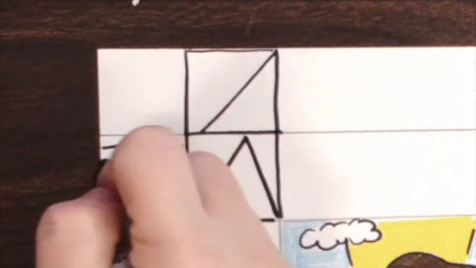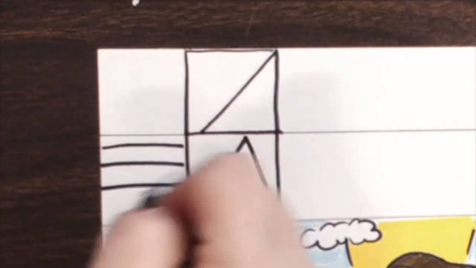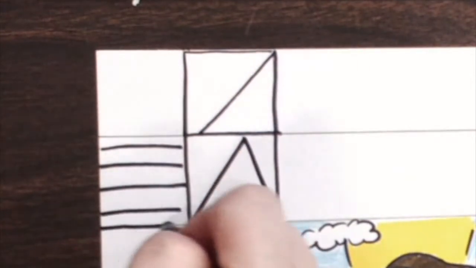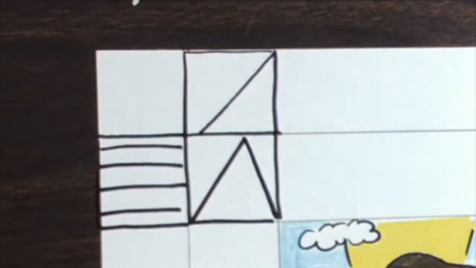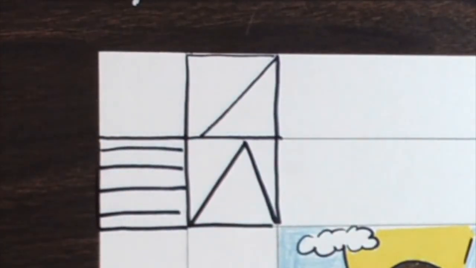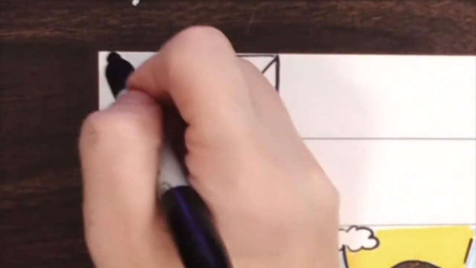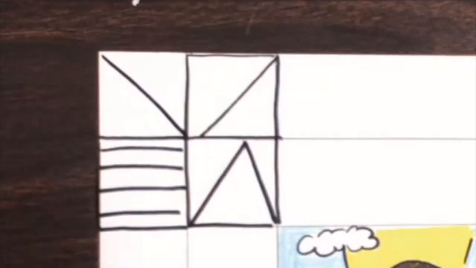I can make one that just has horizontal stripe lines. And maybe a diagonal line that goes the other way.